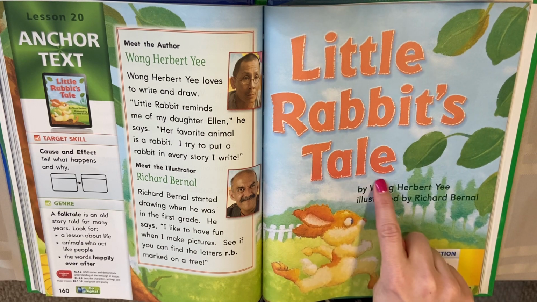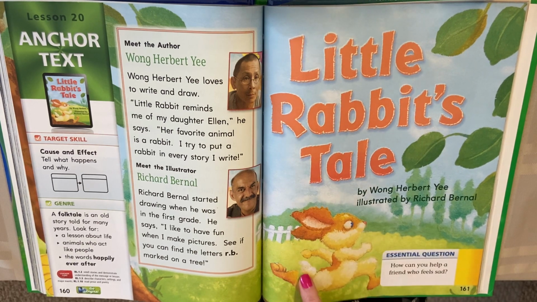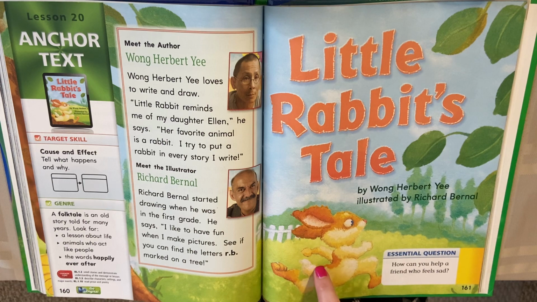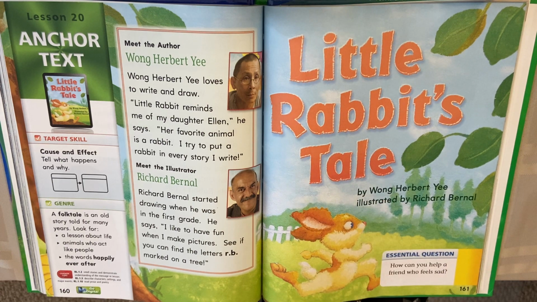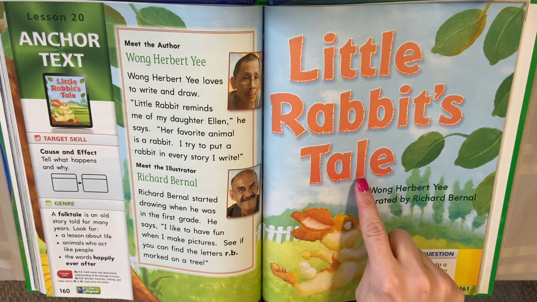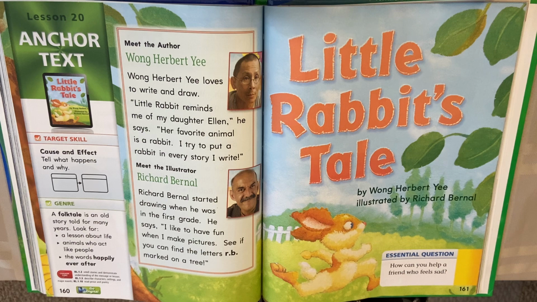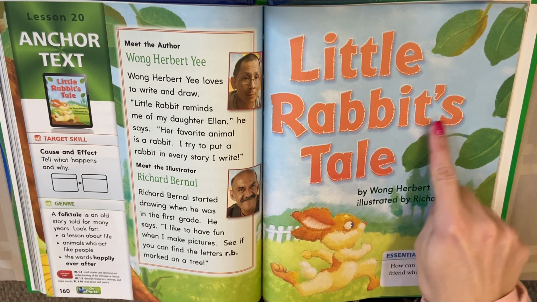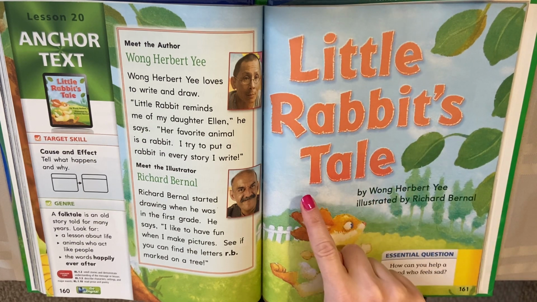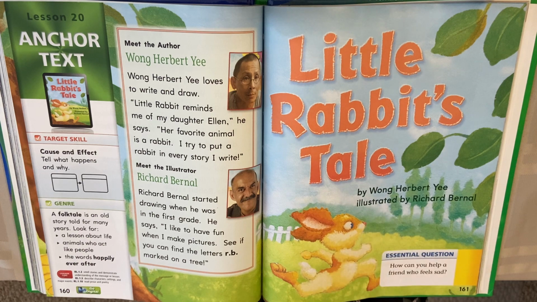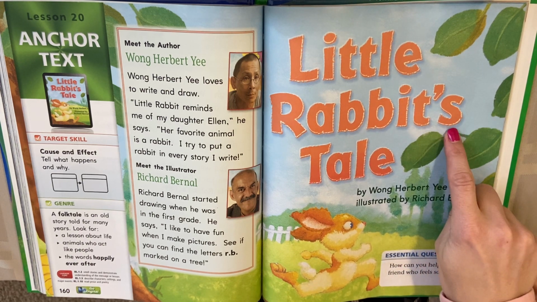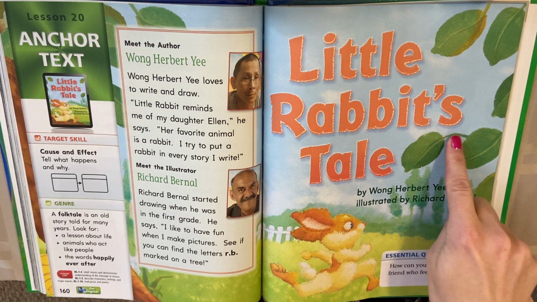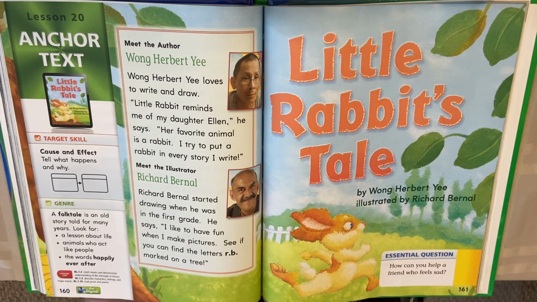This word tail, they're not talking about his fluffy little tail. This word tale is talking about a story. Tale that's spelled T-A-L-E means it's a story. So Little Rabbit's Tale or Little Rabbit's story. Okay, so again, apostrophe S, we learned about this. That's a possessive noun. It means something belongs to the rabbit.